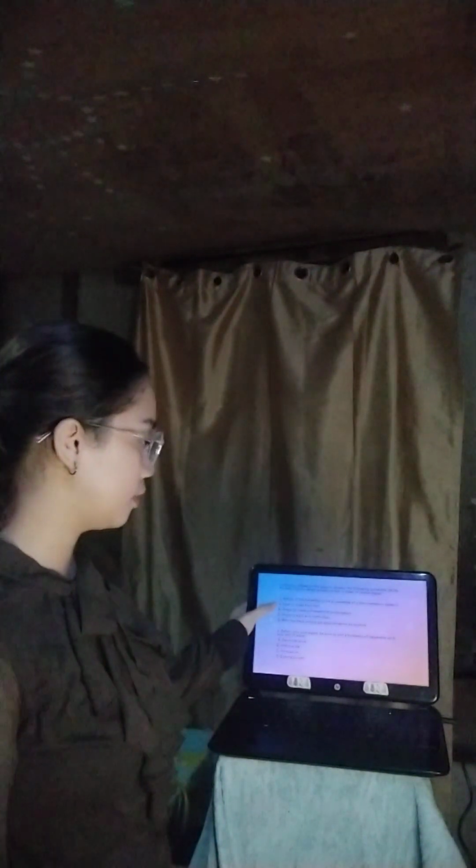So, get 1/4 sheet of yellow pad paper. I will read an instruction, and I will read it once, so please listen carefully. The instruction is, based on the speech, answer the following questions. Write the letter of the correct answer on your 1/4 sheet of yellow pad paper. Okay, so let's start answering. I will read each question once, so please listen carefully, okay?